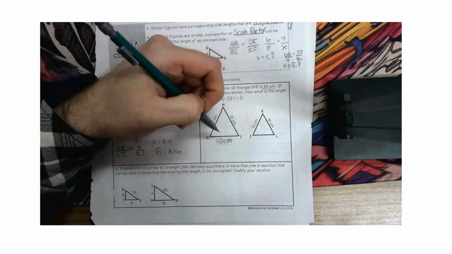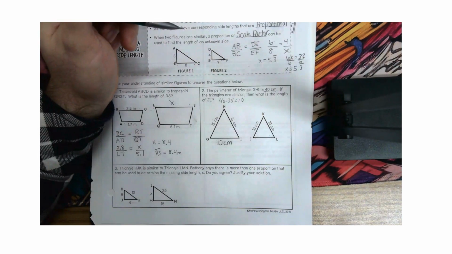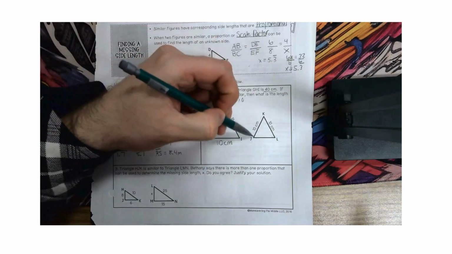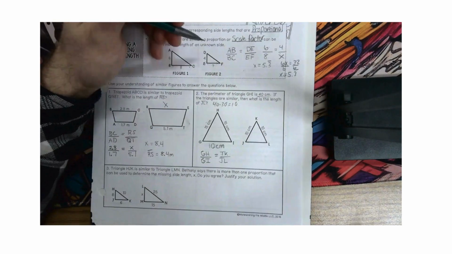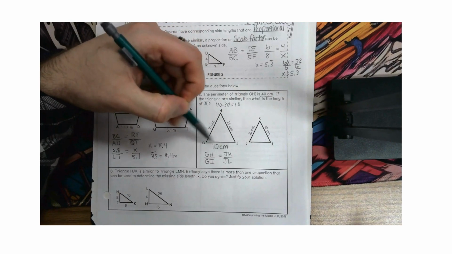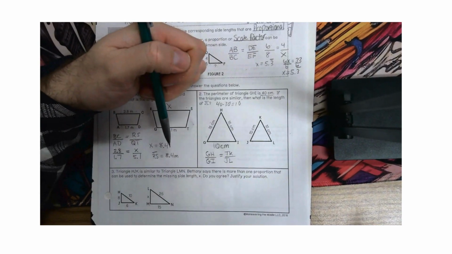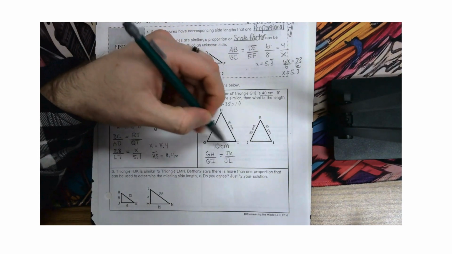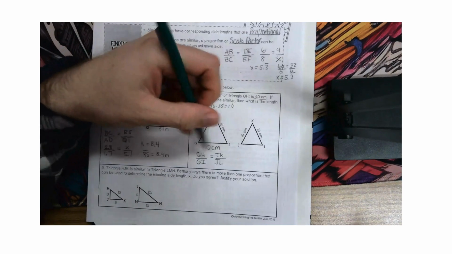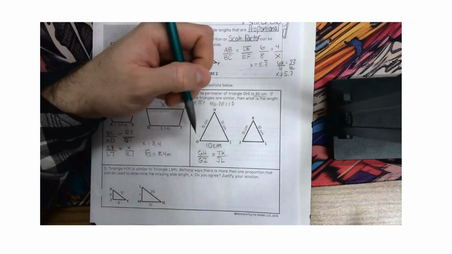All right, so now we can set up a proportion to figure out what JL is equal to. So go ahead and pause the video and see if you can set up a proportion to solve for JL. All right, here's the proportion I set up. I picked GH over GI equals JK over JL. Now you want to make sure that you pick the side that you're solving for. So you have to have GI and JL somewhere in your proportion. Okay, now go ahead and pause the video and put your numbers into the proportion and solve.